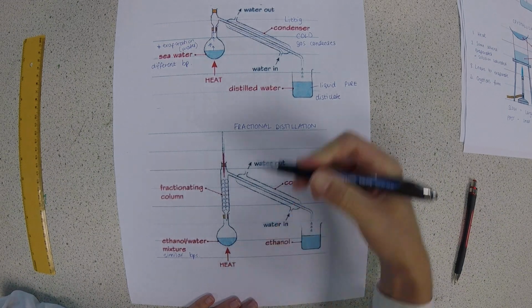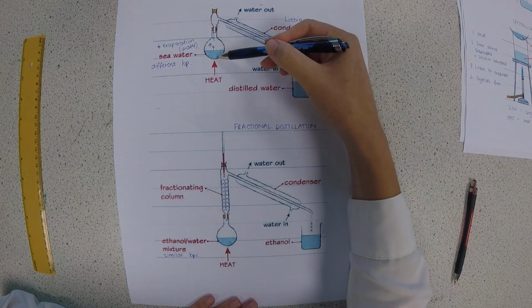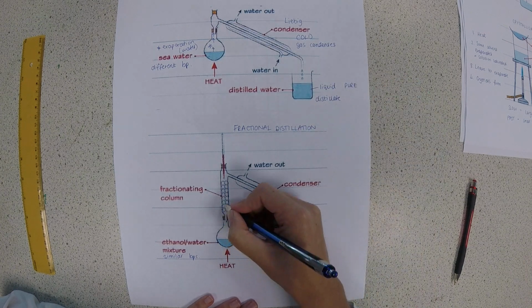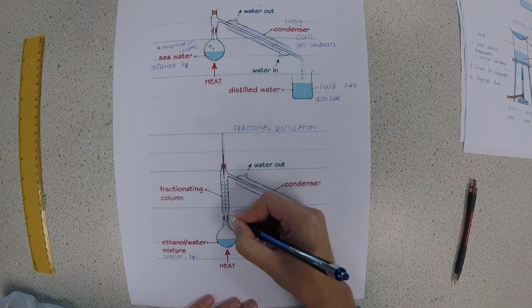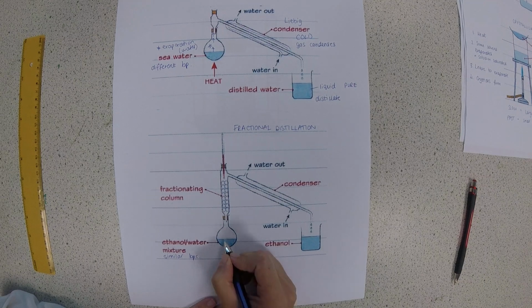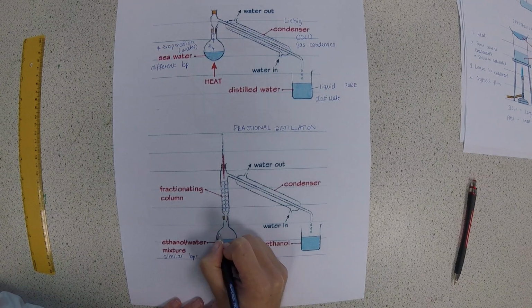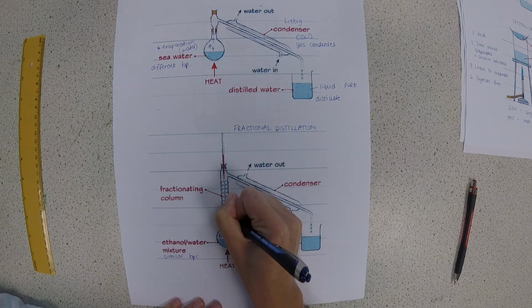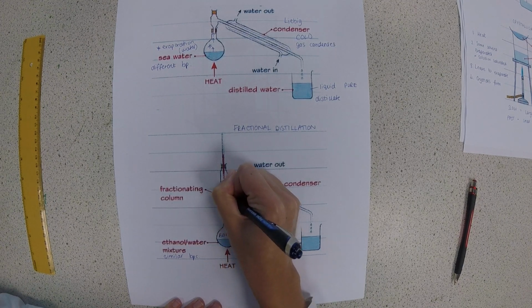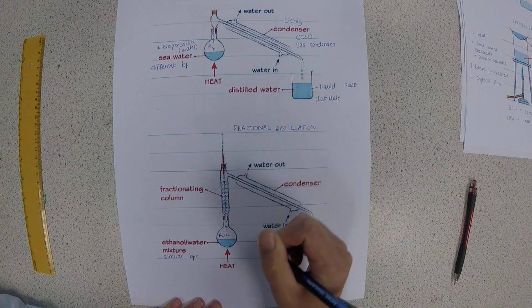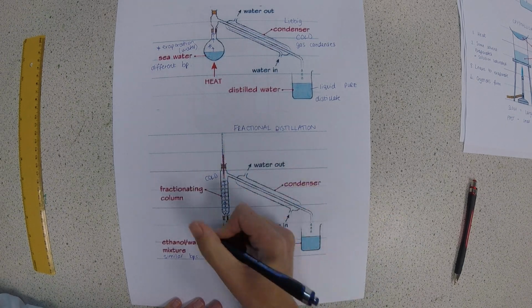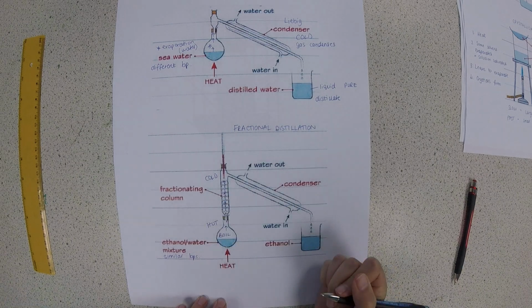So, if you tried to do that here, both would boil off and you'd get an impure substance at the end. So you need this fractionating column, this long column here. Now what happens is you heat them and both of them boil, or they both evaporate, and they start to move up the fractionating column, which is full of these glass beads.